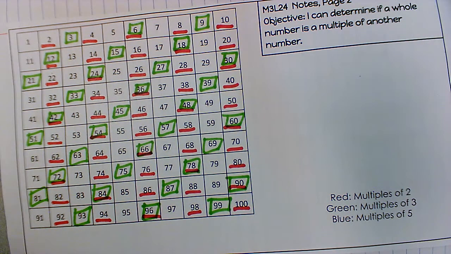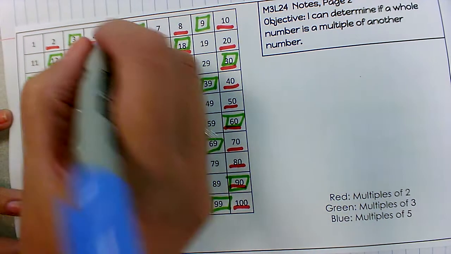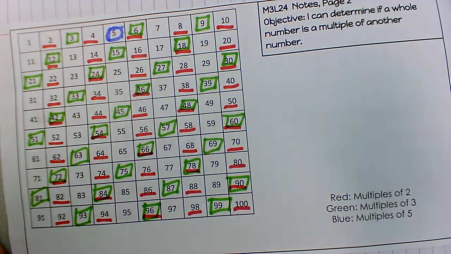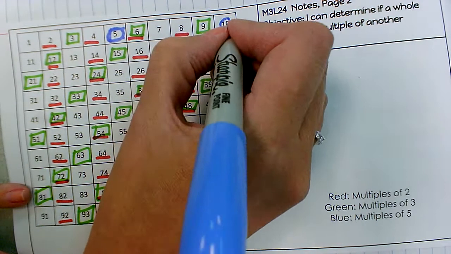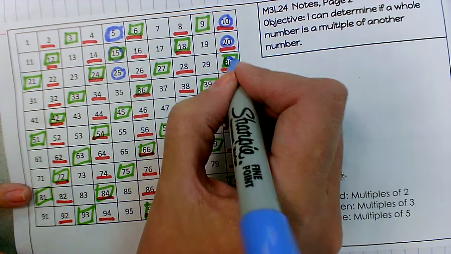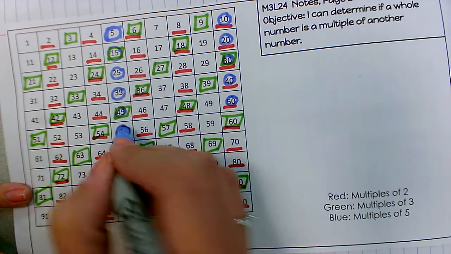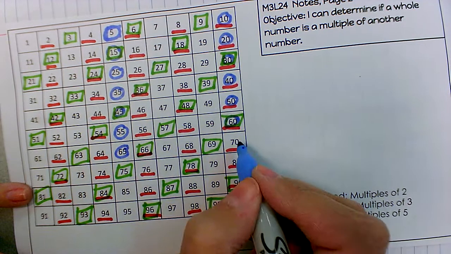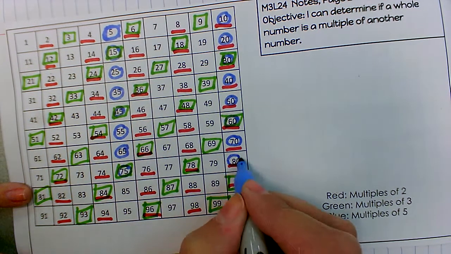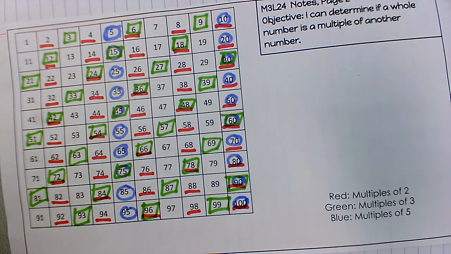Last marker you're going to grab is your blue marker. And with our blue, we are finding multiples of 5. And remember, maybe you've heard this trick. Oops, I think I want to circle my 5s. 5, 10, 15, 20, 25, 30. Keep going, friends. Any multiple of 5 has to end in a 5 or a 0. And so this time, we could just go right down the row.